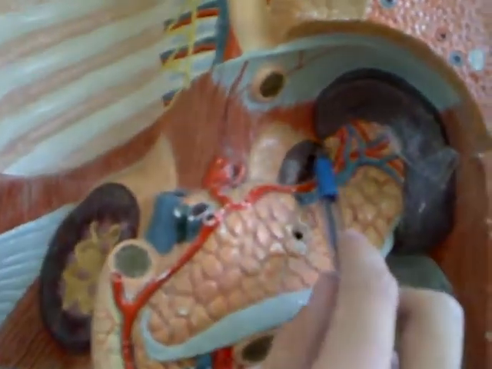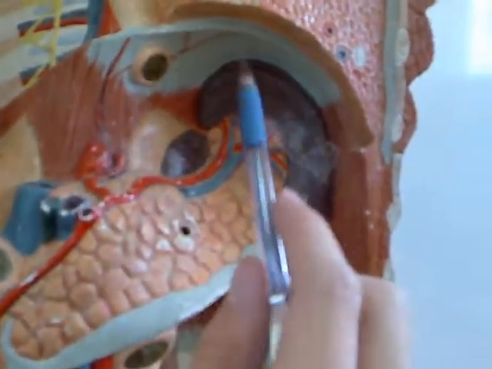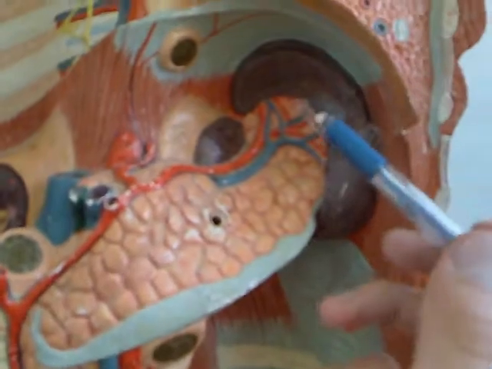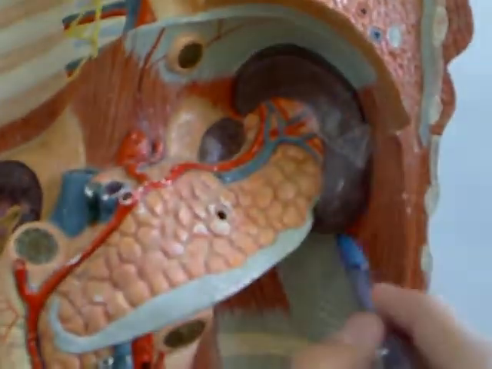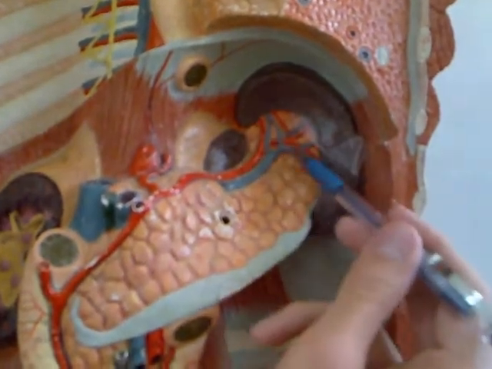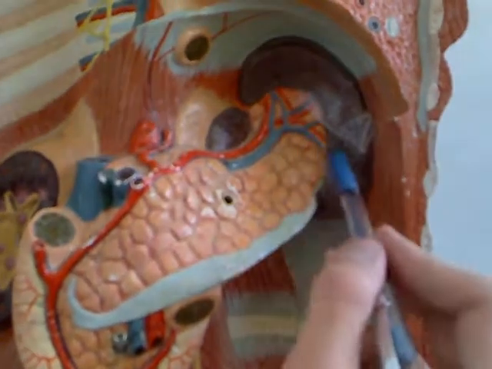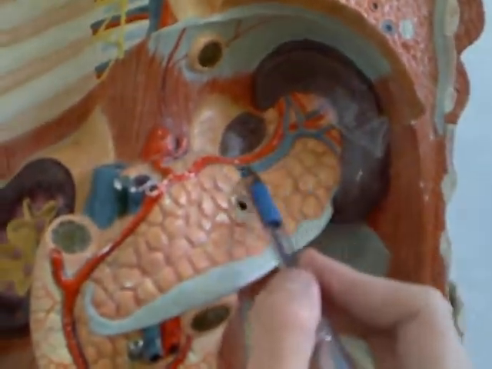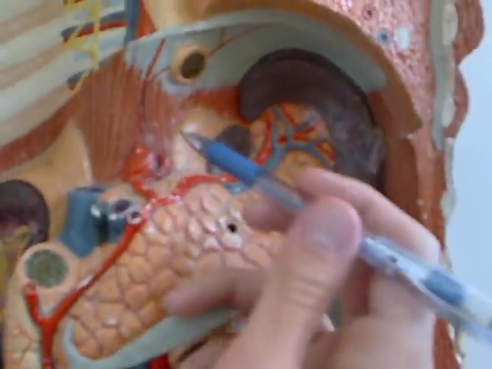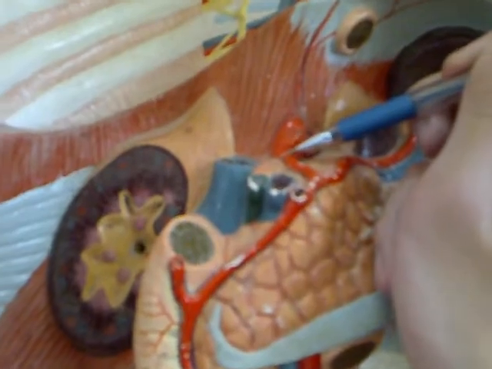Here, this is the spleen. Okay, and we can see the entrance. This is the spleen. You can see the entrance of the splenic artery, and it's divided into many branches. It's supposed to be about 6 branches. And this is the splenic vein, draining it and going back. Here, this is the celiac trunk. This is the aorta. This is the celiac trunk, T12.